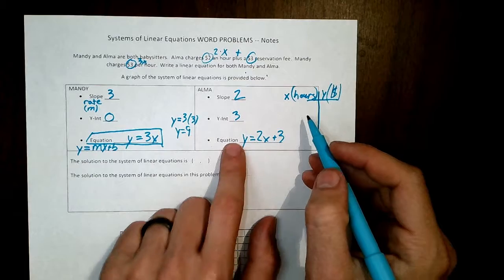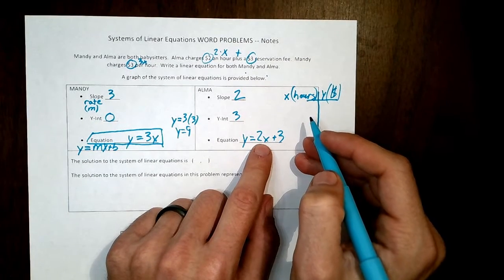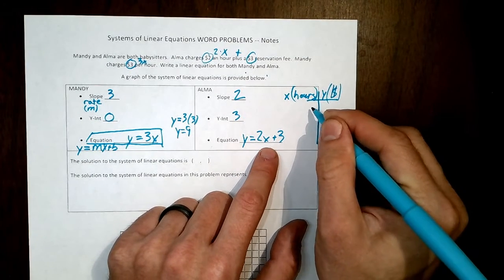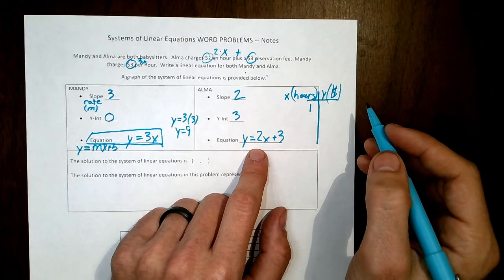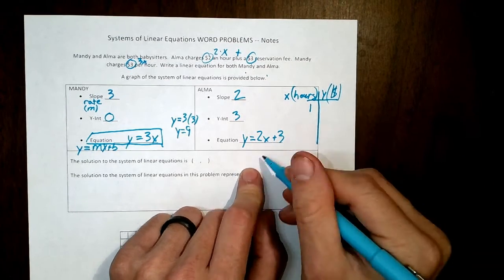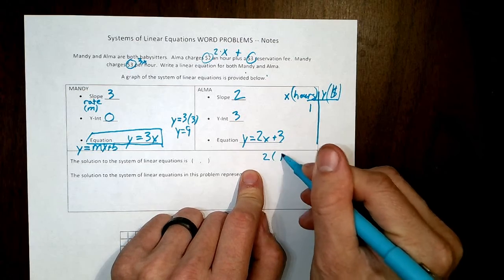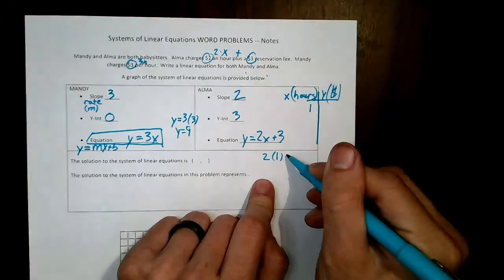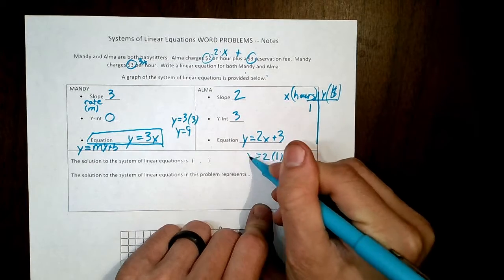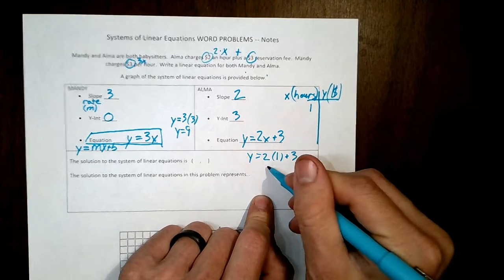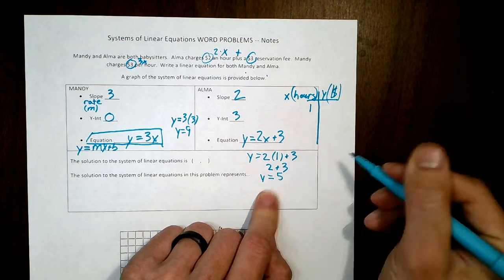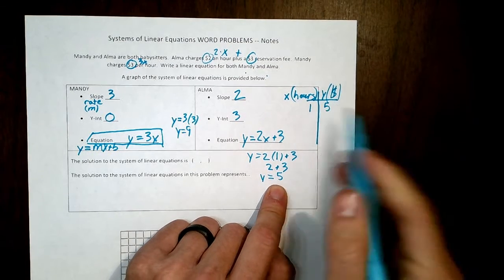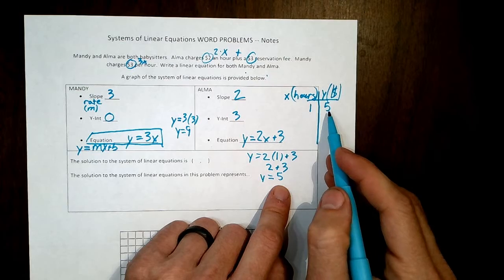Okay, and then we can start asking the question. If I only need a babysitter for an hour, if Alma's going to work for an hour, how much am I going to pay her? Well, not much. It's going to be 2 times 1 hour, plus 3. What does that equal? We do 2 times 1 is 2. 2 plus 3 is what? 5, yeah. So if she works an hour, she gets $5.